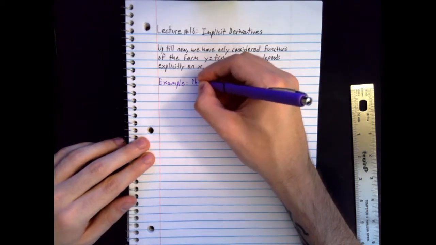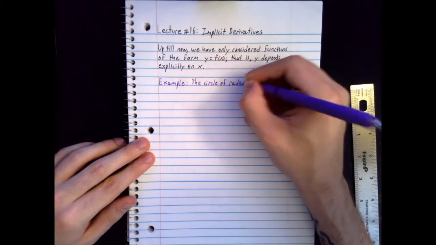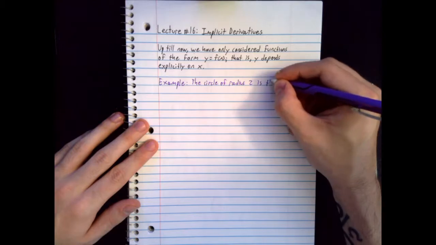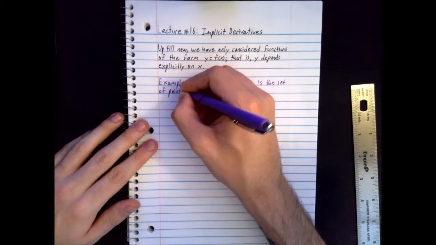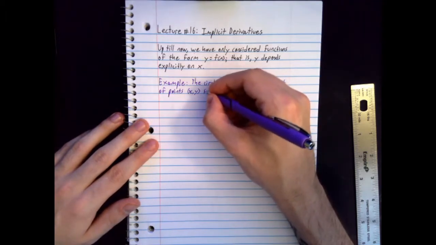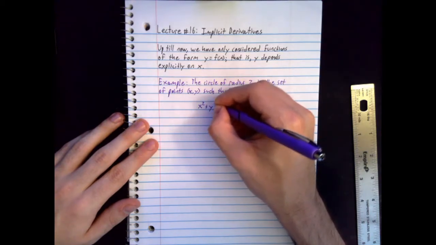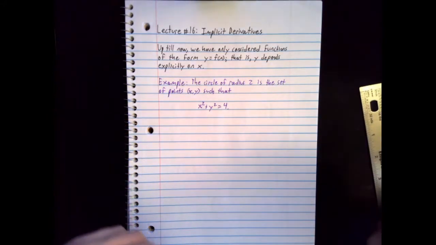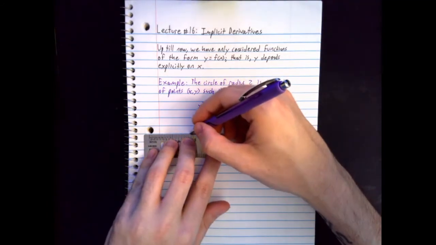The circle of radius, and we'll just do 2, is the set of points x comma y, so all the pairs of points x, y in the Cartesian plane, such that x squared plus y squared is equal to the square of the radius, which is 4. And if I were to draw a picture of this, it looks exactly what you think it's going to look like.